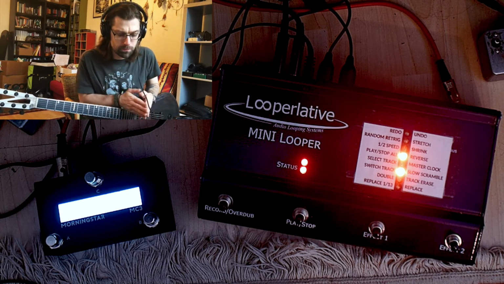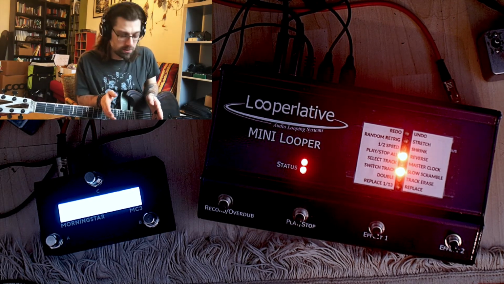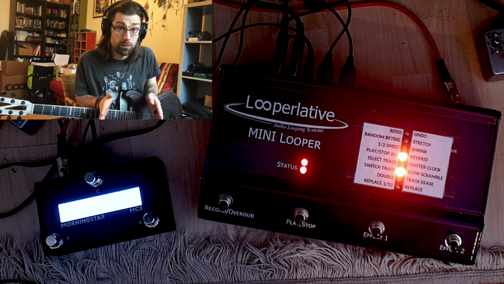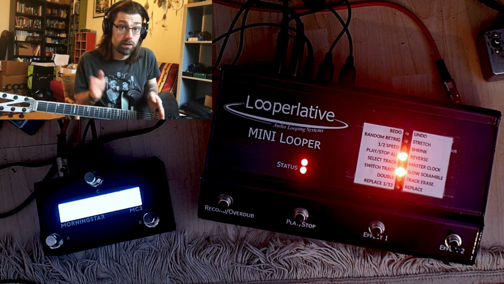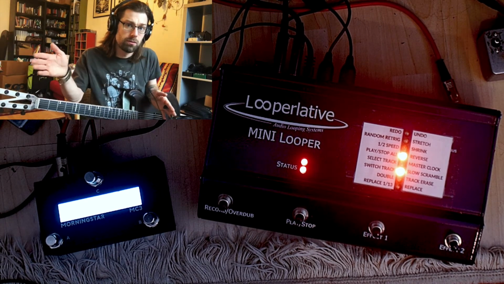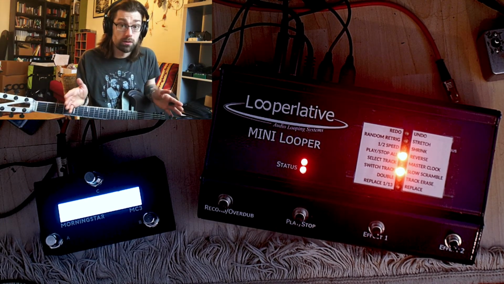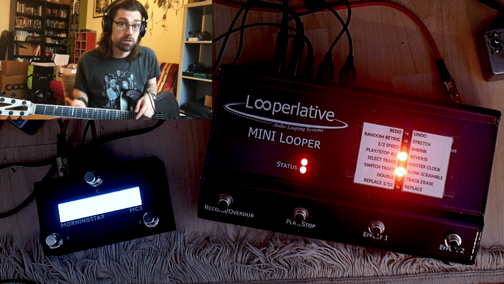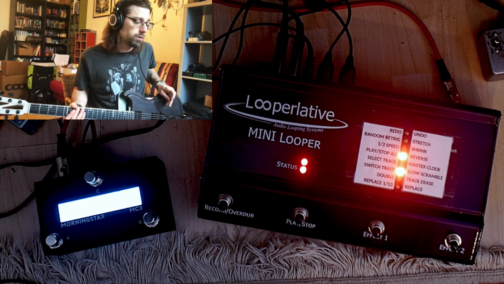Example, I select track 2, I say except, and then apply a reverse. It means track 2 stays still in forward, and all the other tracks are put in reverse for that stuff.